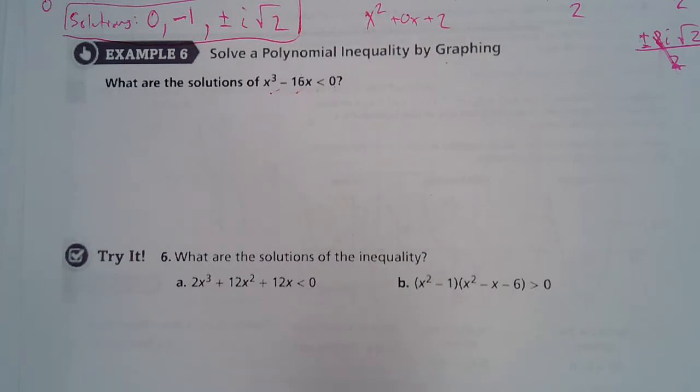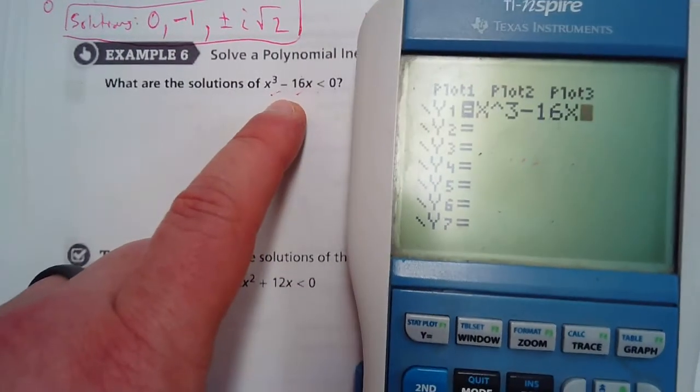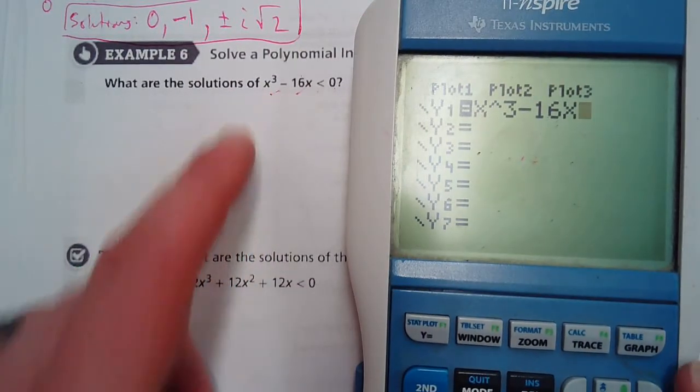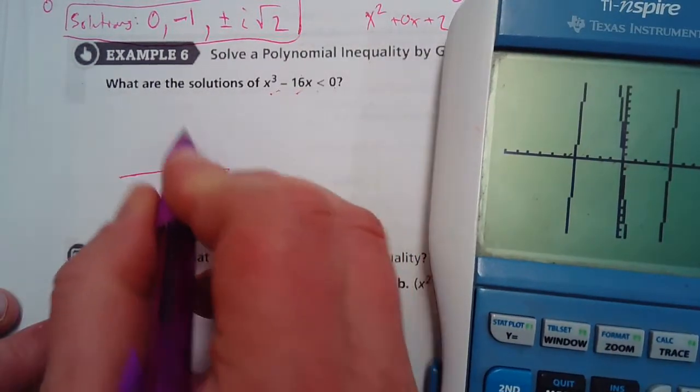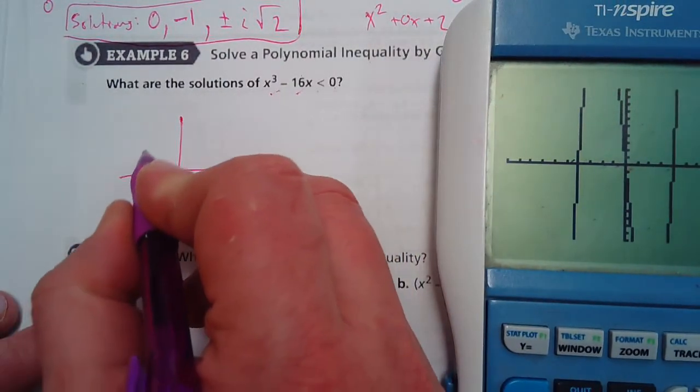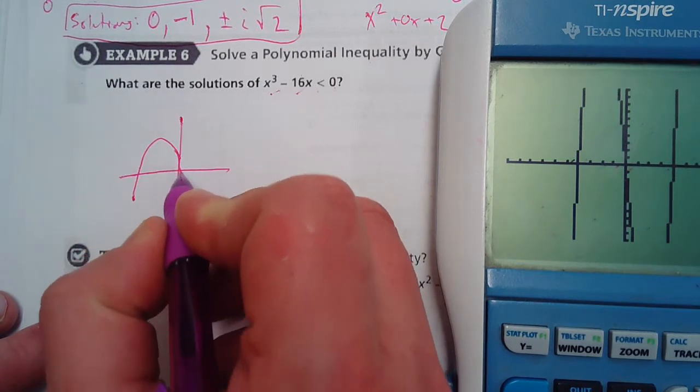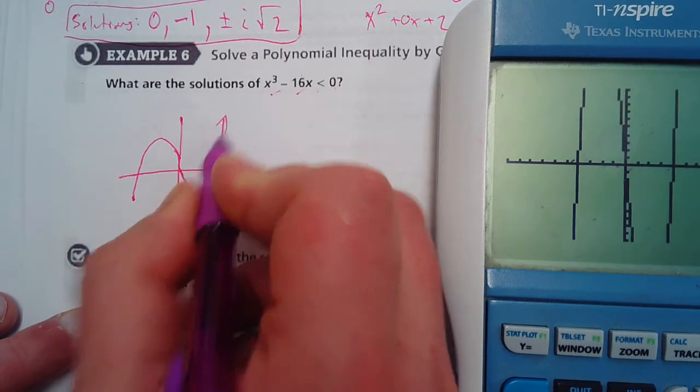You are going to almost exclusively want to just graph this and look at it. So for any of these inequality problems, you see an inequality with polynomials, we're going to want to graph it, and then look at the graph to answer the question. So I'm going to put in just the left side of this, x cubed minus 16x, and take a look at the graph. All right, so my graph looks like this. I'm just going to sketch it here so I don't have to have the calculator up the whole time. So it goes up, comes down, goes back up.